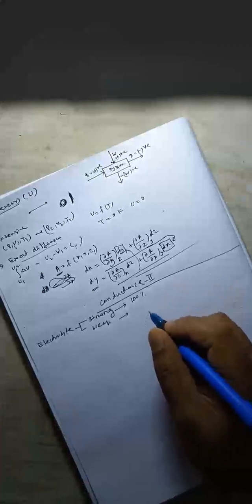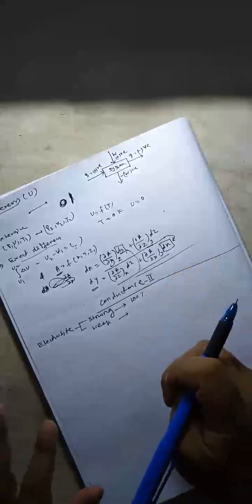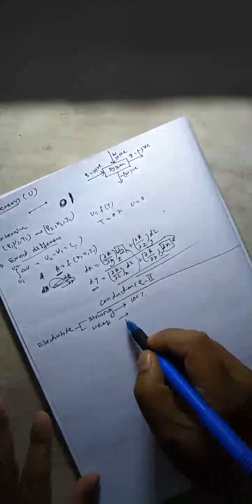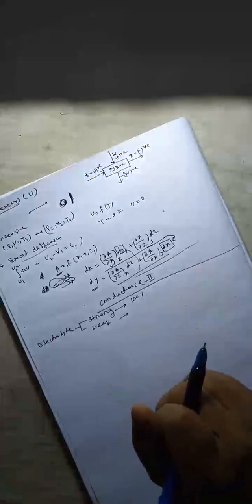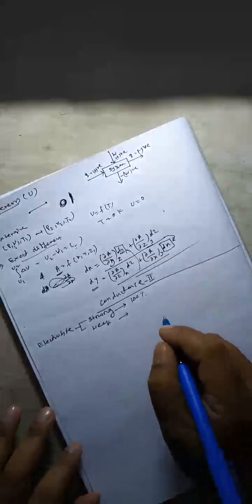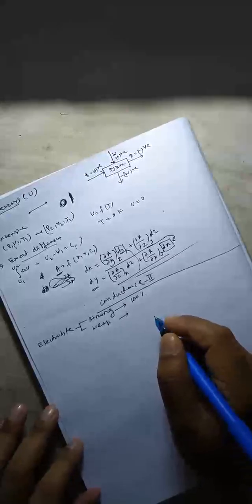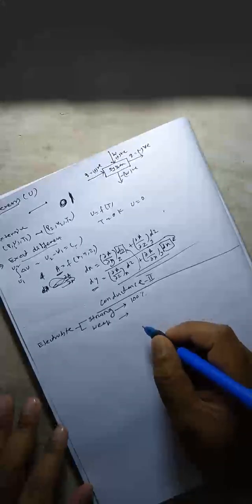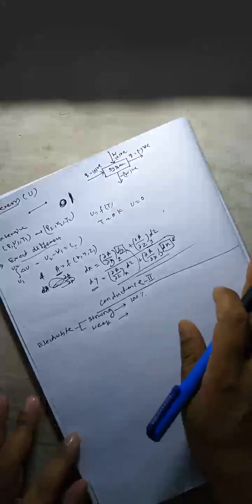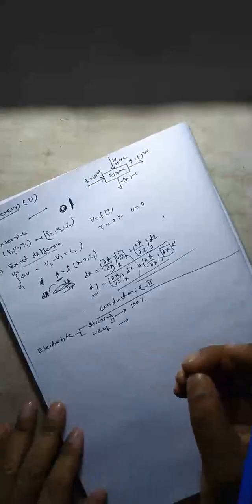In case of strong electrolyte, the ions are completely ionized, like sodium chloride and potassium chloride. In case of weak electrolyte, they are not completely ionized, they are partially ionized. These include all organic acids, acetic acid, hydrogen cyanide, carbonic acid, phosphorus acid, and ammonium hydroxide. These are called weak electrolytes. When the electrolyte is dissolved in water, it is converted into ions.